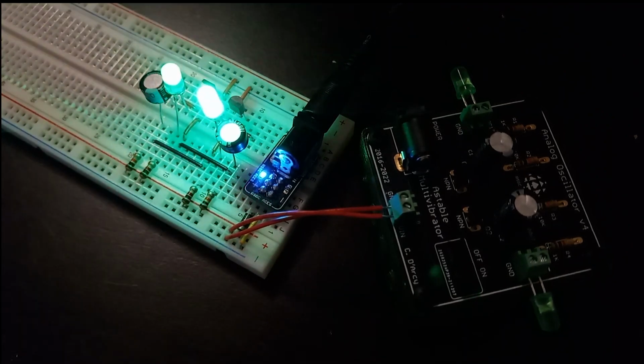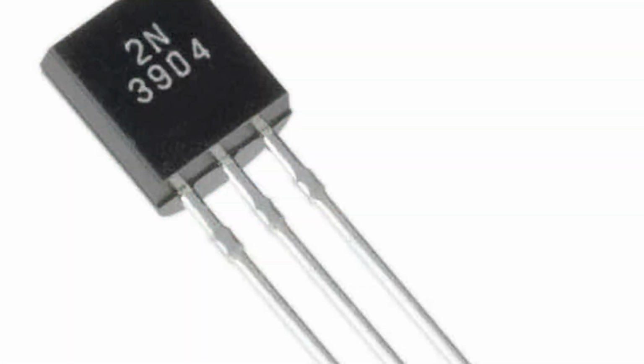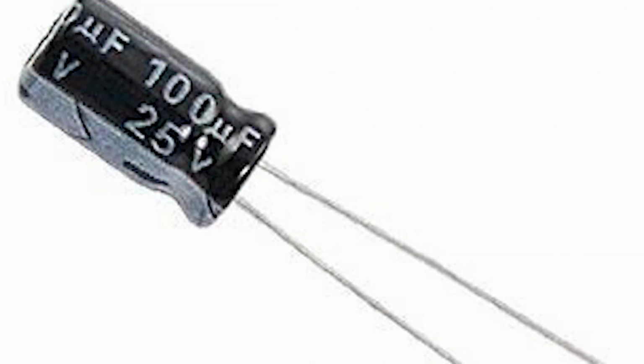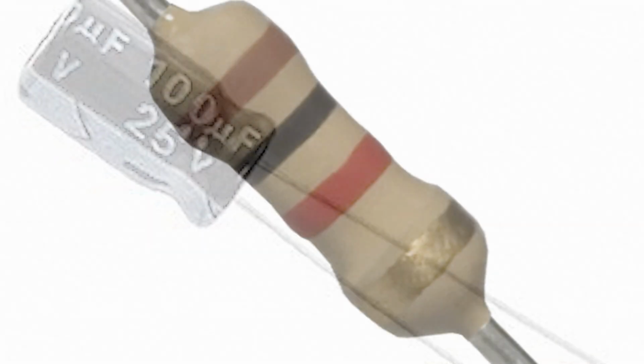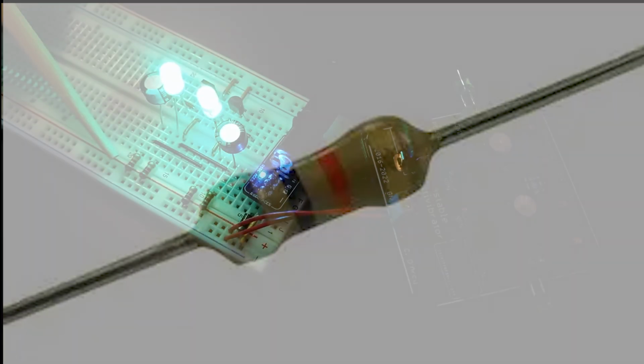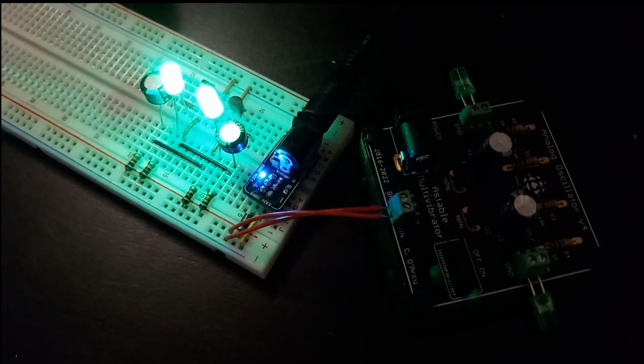The circuit consists of 5 different parts. 2 2N3004 NPN transistors, 2 5mm green LEDs, 2 100 microfarad capacitors, 2 1K ohm fixed resistors, and 2 10K ohm fixed resistors. When the circuit is plugged in, the green lights alternate being on.